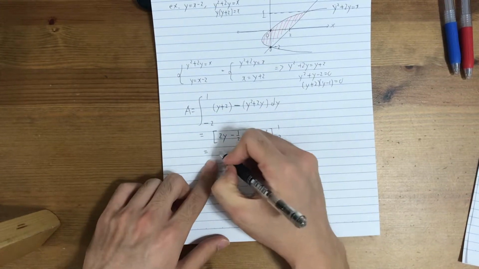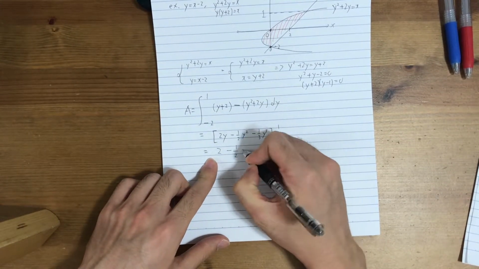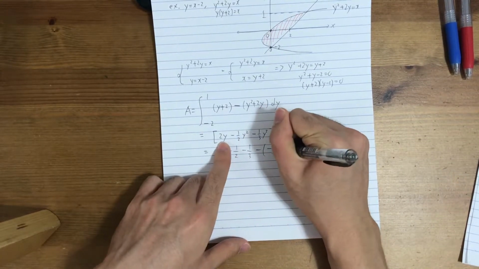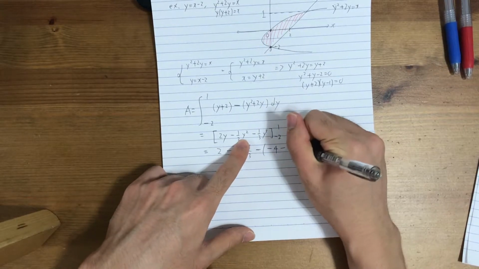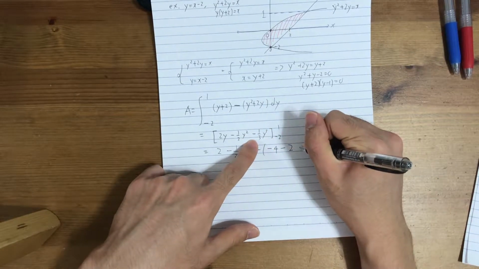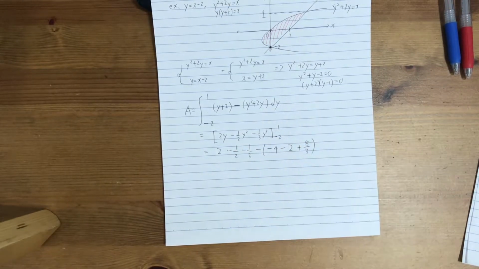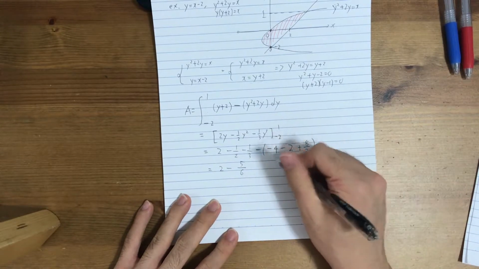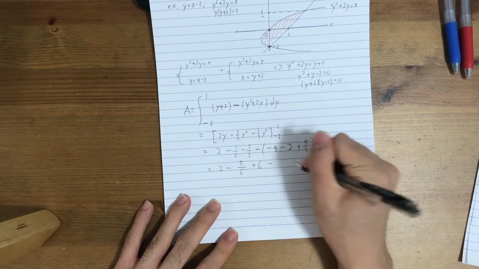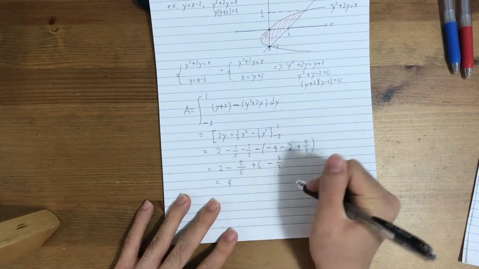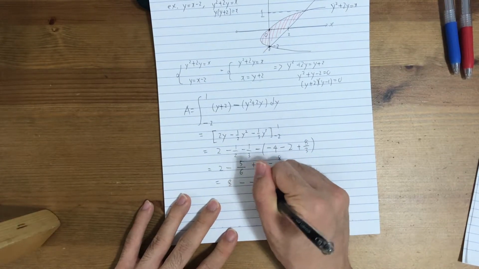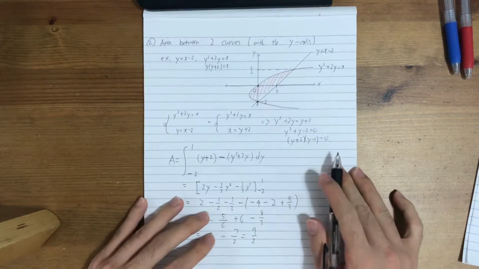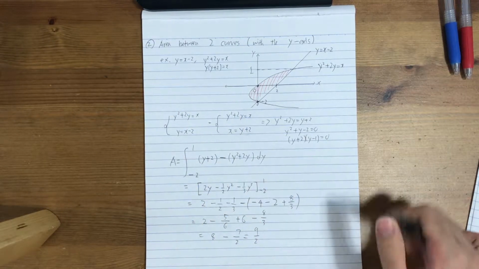So when we insert 1, we have 2 minus this, and then subtract the case where it's negative 2, so negative 4, and then negative 2, and plus 8/3. So 2 minus 5/6, and then that will be 6 minus 3/8, so 8 minus... so 9/2. Okay, so that's how we can find the area between two curves.